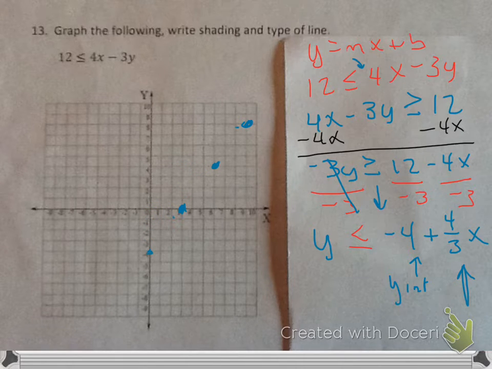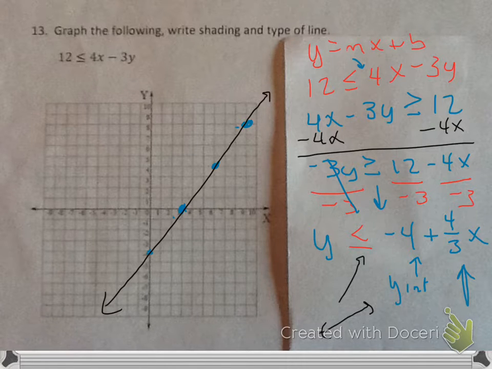And so that's what it looks like. Now I've got to look at what type of line I'm going to draw. I see that I have an equal to sign, so that means my line is going to be a solid line. So I'm going to draw my straight line the best I can. And there it is.